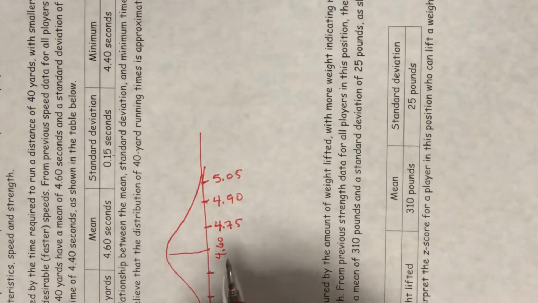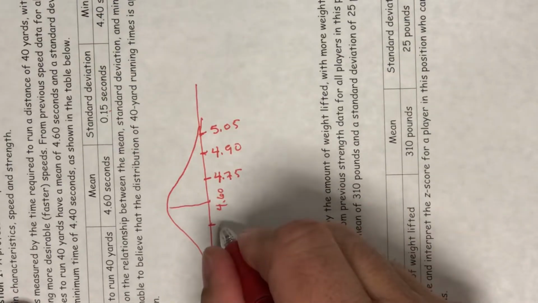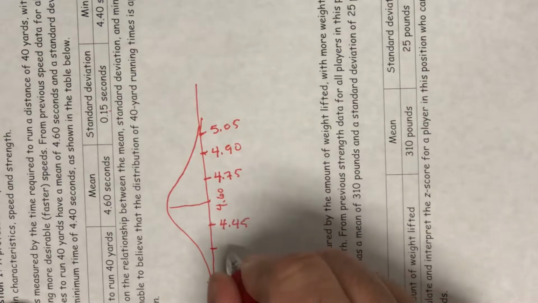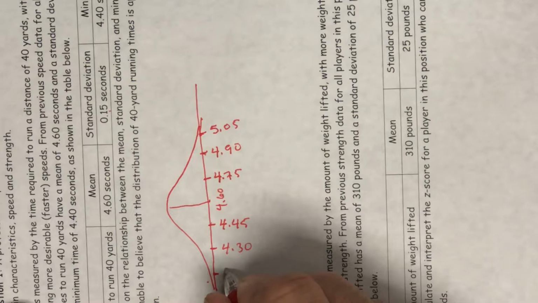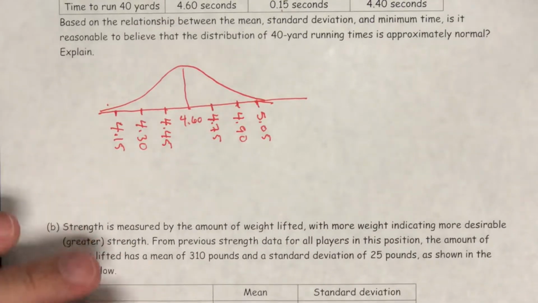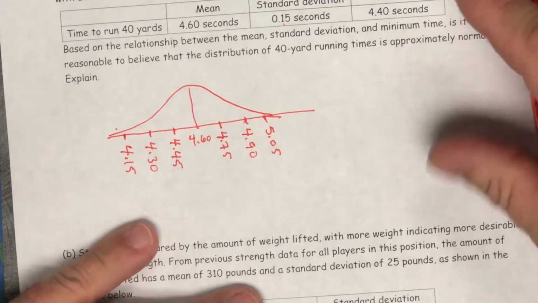Now going the other direction, I'm going to be subtracting 0.15, and this is going to make this 4.45. This will make this 4.30, and this is going to be 4.15.